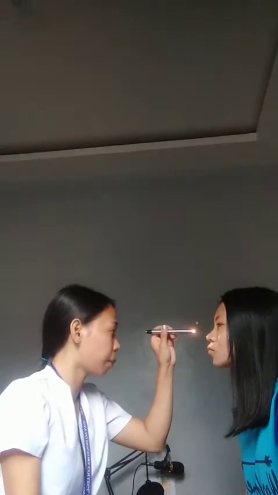Next, inspect the pupils. They should be round and equal in size. Then check the pupillary reaction by shining the penlight in the pupil and observe for the direct and consensual reaction. Okay, ma'am, for your information, I will use the penlight to shine in the pupil and observe for the direct and consensual reaction. Please, again, don't move your head and focus on the penlight.